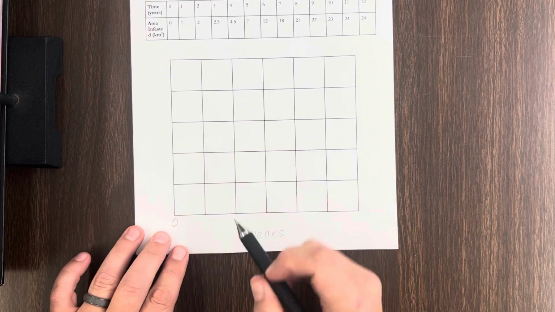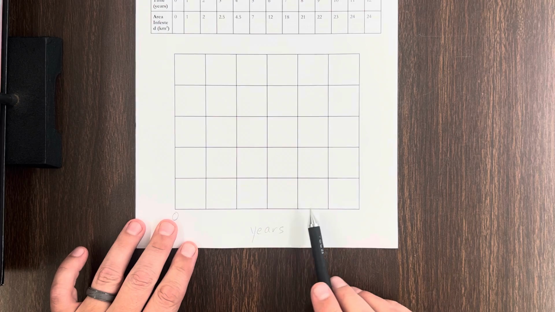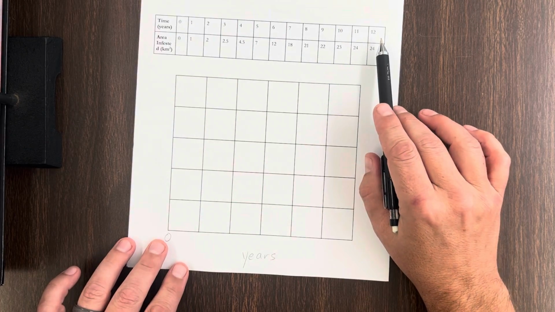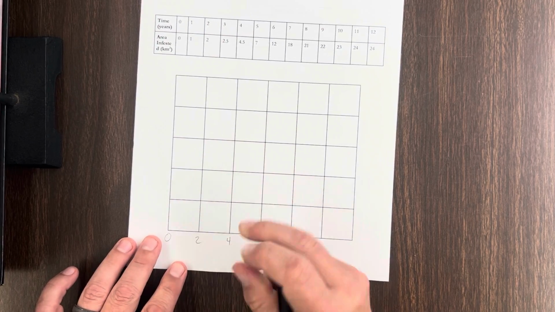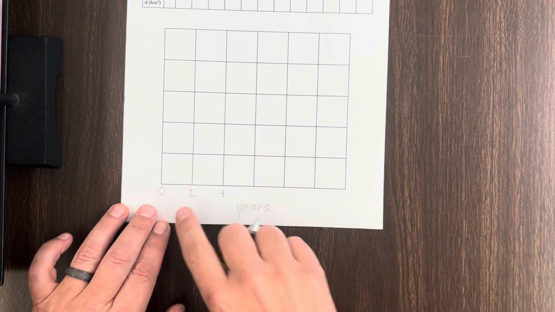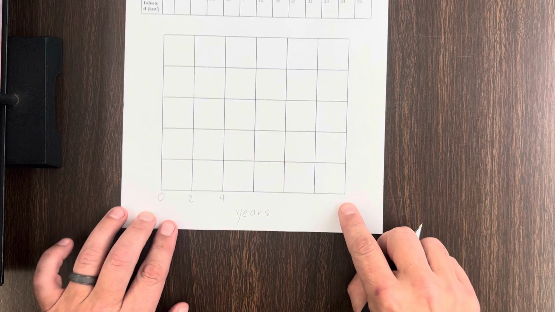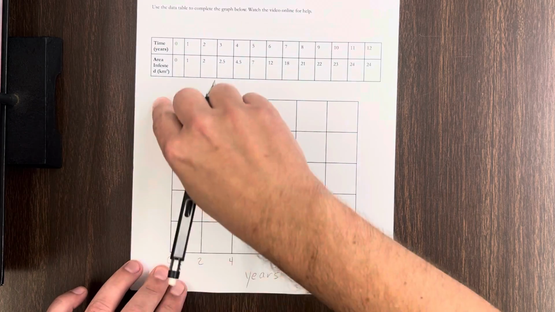We'll start at 0, and let's see how many lines we have. We have 1, 2, 3, 4, 5, 6, and we have 12 years. So we should be able to do 2 years every line. And you're going to continue it on. So 0, 2, 4, 6, 8, etc. to 12.